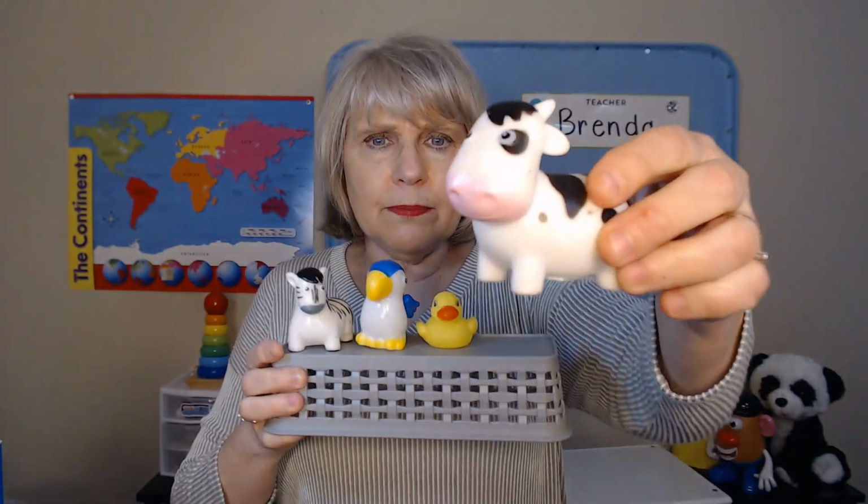Also, I have 3D props, and a 3D prop is just a three-dimensional prop, and I think the students really love the 3D props probably best. They like to see little toys or objects that represent the things that you're teaching. So 3D props are another great thing to use.